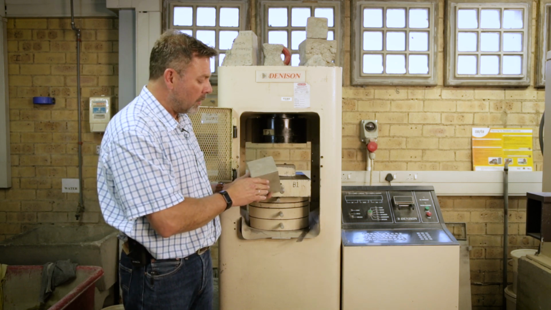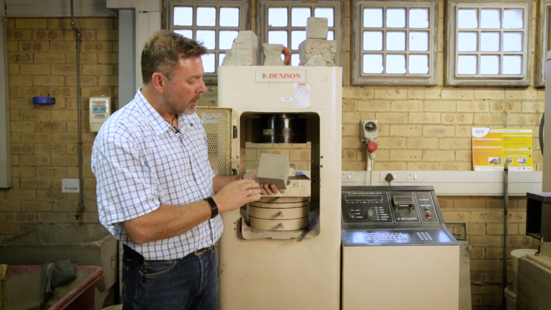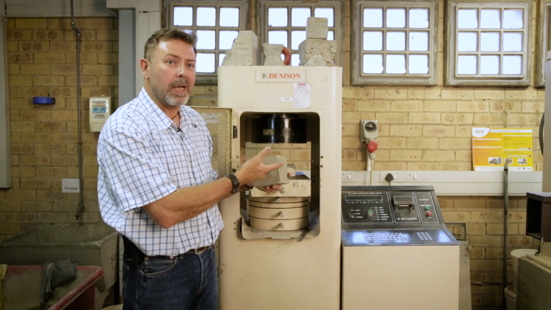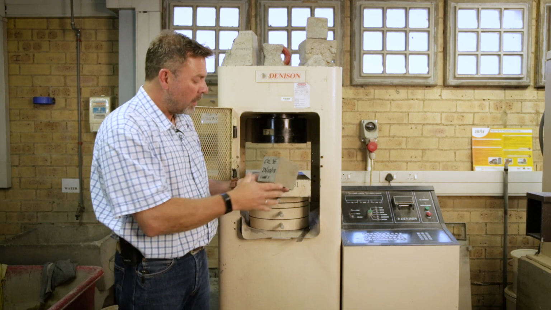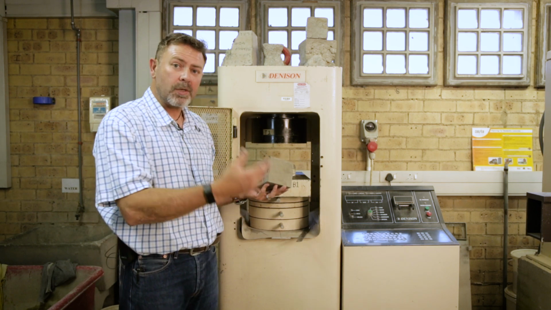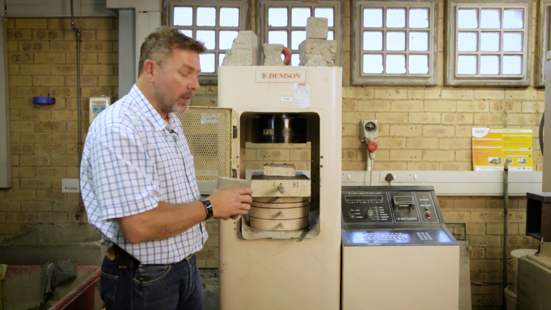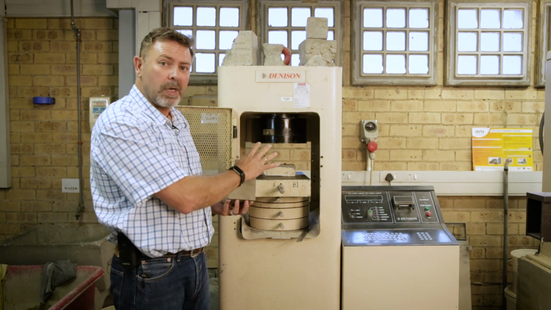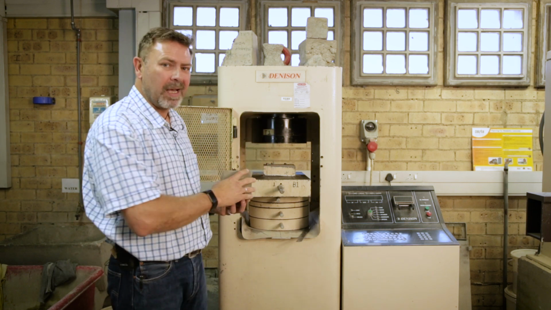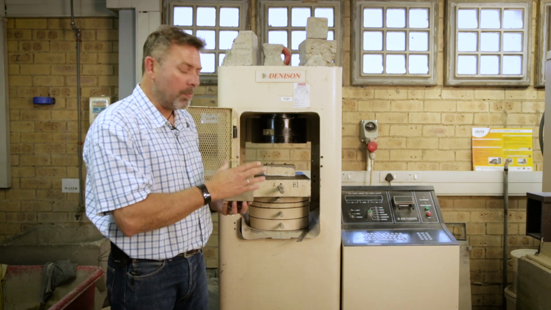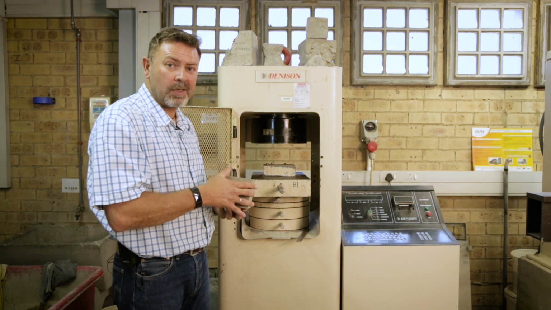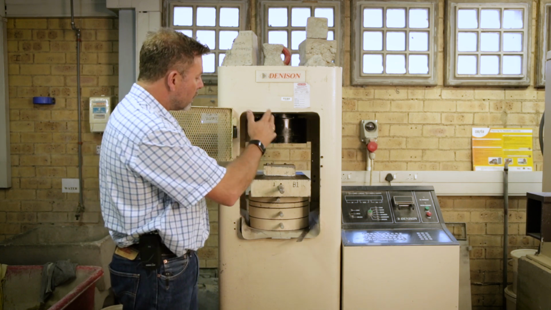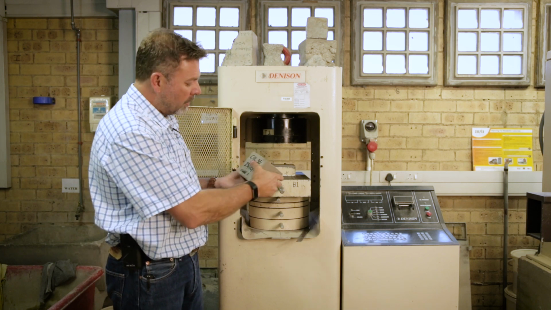A go-no-go gauge is basically just a piece of steel that fits over the sides of the cube, and you check that all of the measurements are in specification. So after that, it will come to the cube crushing machine. First thing to check on a cube crushing machine, it has to be calibrated every 6 months by an authorized and accredited calibration authority. So then it goes into the cube machine.